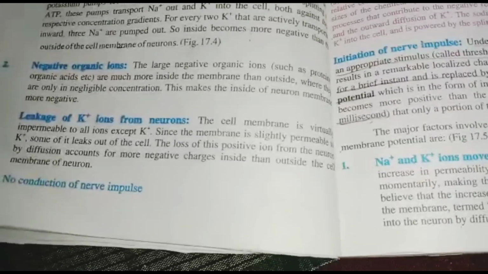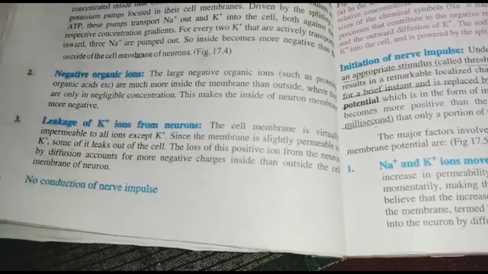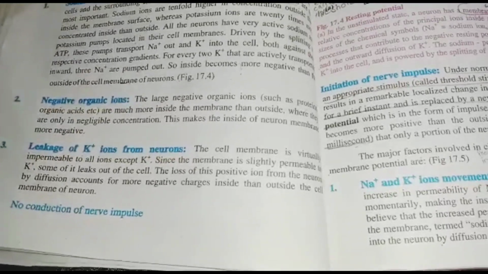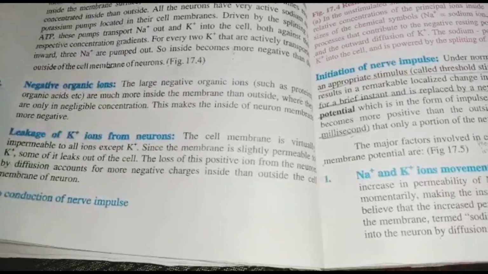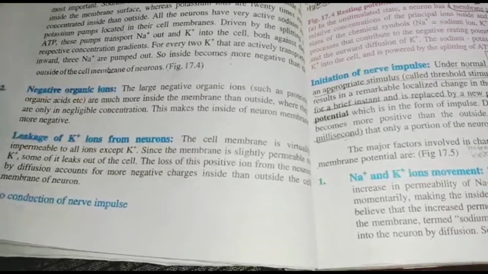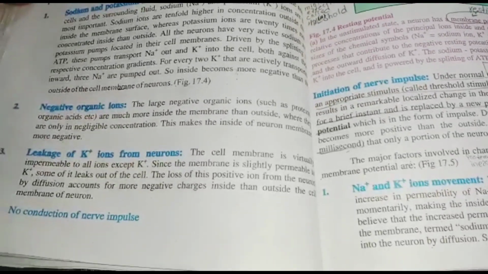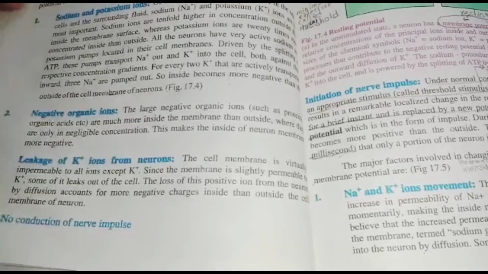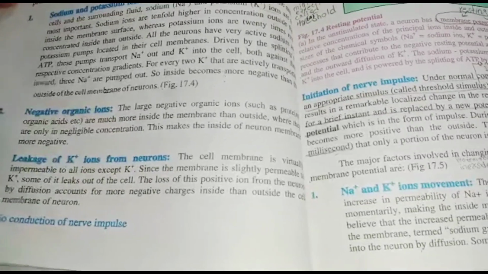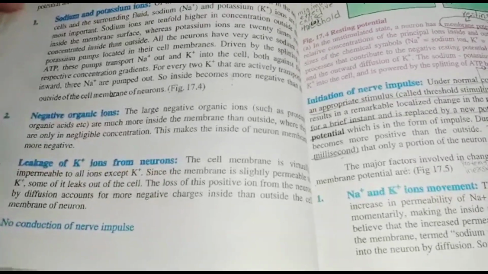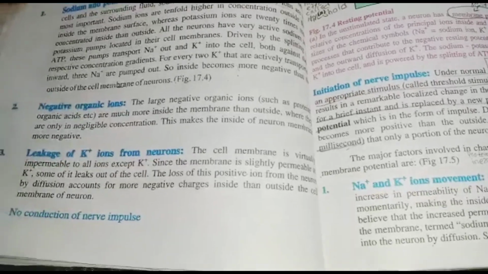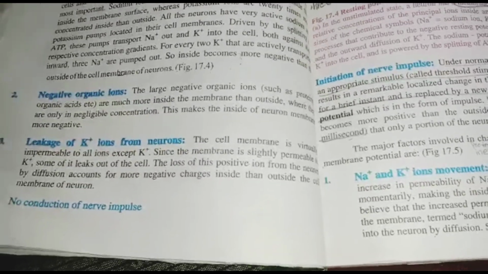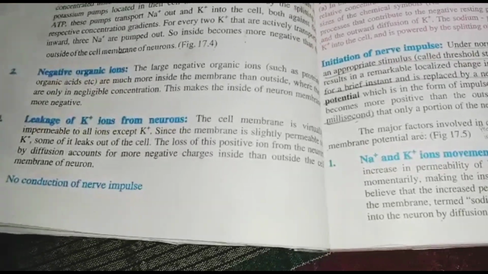Leakage of potassium ions from the neuron. The cell membrane is virtually impermeable to all ions except K+. Since the membrane is slightly permeable to K+, it leaks out of the cell. The loss of this positive ion from the neuron by diffusion accounts for more negative charge inside than outside the cell membrane of the neuron. The conduction of nerve impulse.